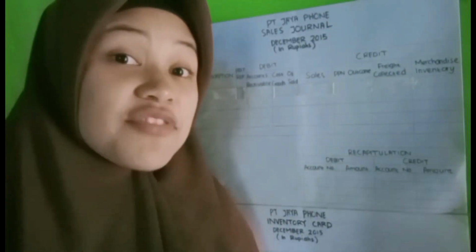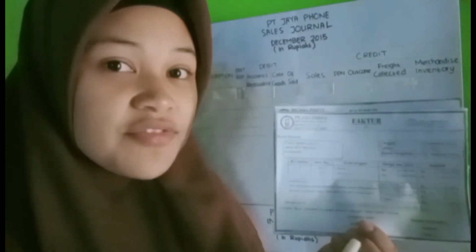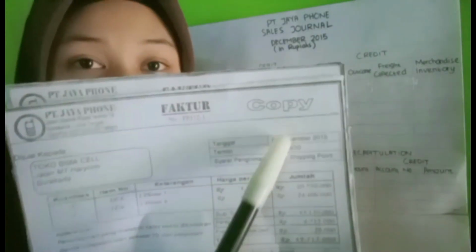Okay friends, those are the tools and materials we need to work on the sales journal. After everything is ready, we will work on the sales journal. How do you do it? Okay, follow me. Okay friends, for the first, we must observe and understand the proof of the transaction carefully. Next, this is the date of the transaction. You can see, okay, we write it in the date column.